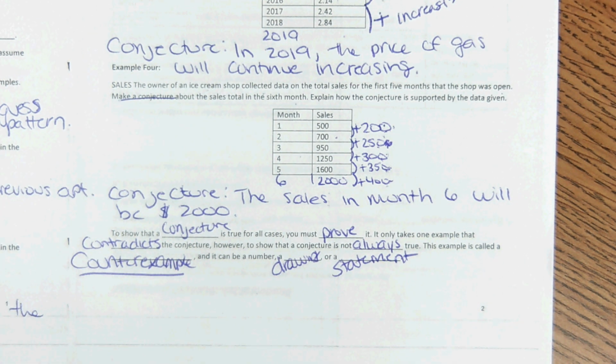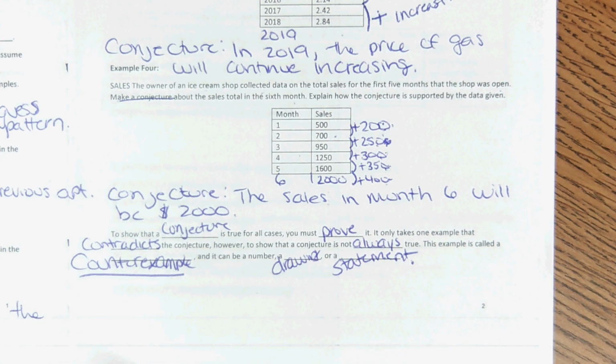It says, to show a conjecture is true for all cases, you must prove it. However, to show the conjecture is not always true, it only takes one example that contradicts the conjecture. This example is called a counterexample. It can be a number, drawing, or a statement. Period.